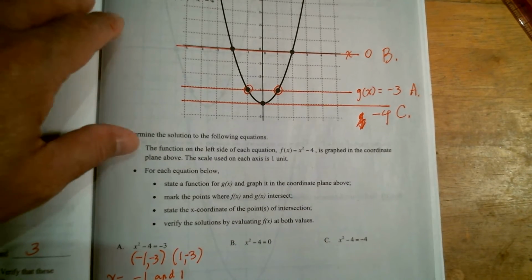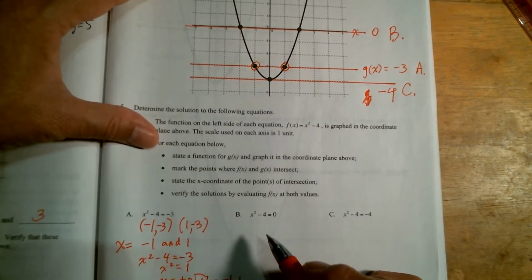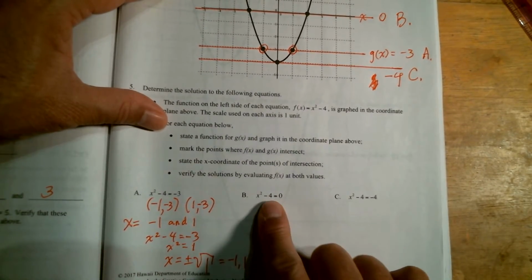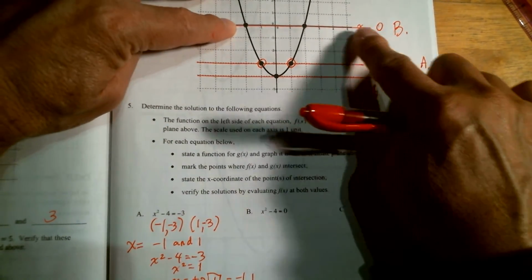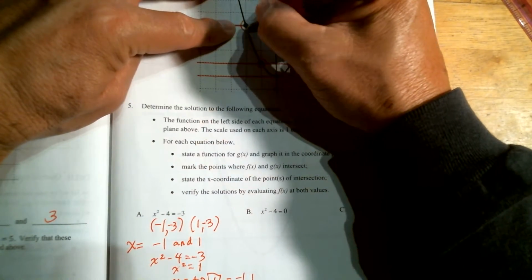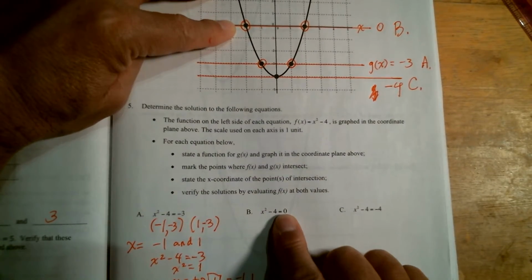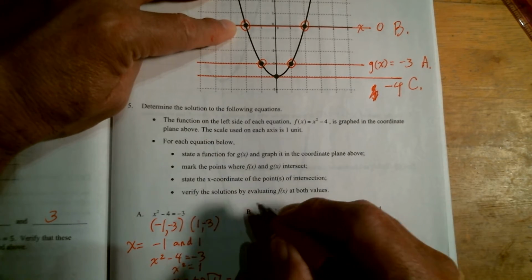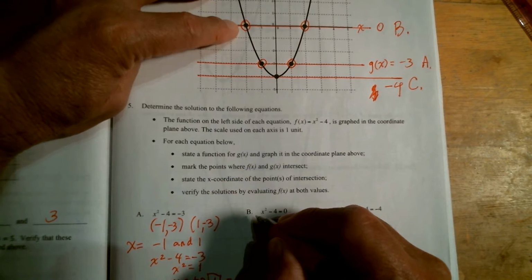Okay, let's try this a different way. For b, let's try it a different way, okay? Then we can go back to the other way later on. For B, the 2 points we're looking at are these 2 points here. First point is -2, 0.